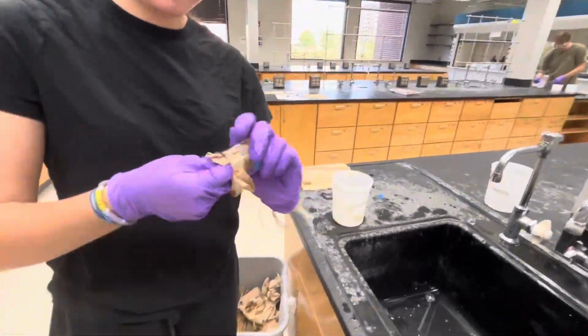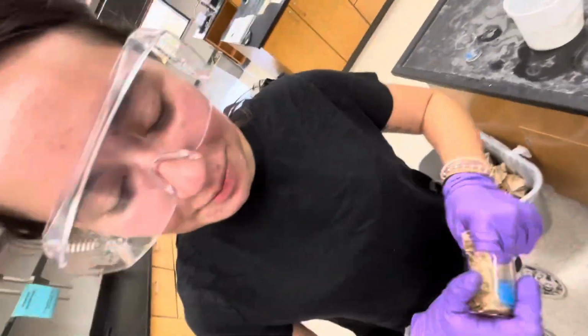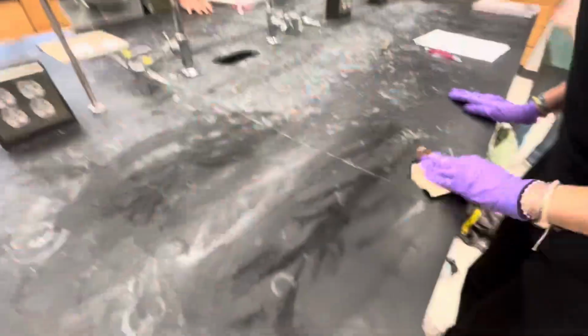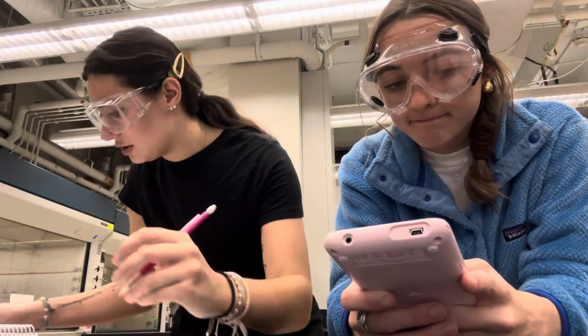So we're basically ending up our cleaning with drying off the beakers and putting them away. We're having a great time. Yeah, as you can see. Anyway, we're wiping down the tables and we're doing our math calculations.